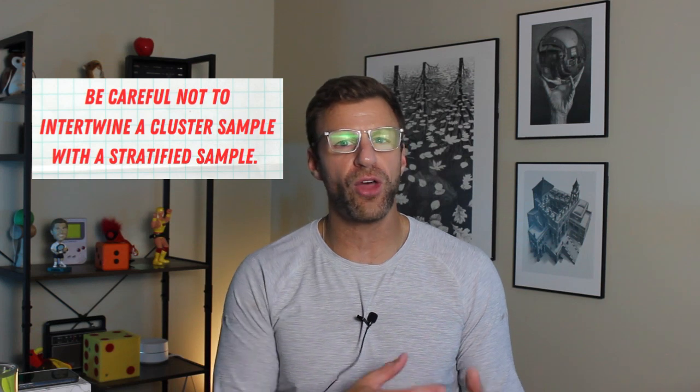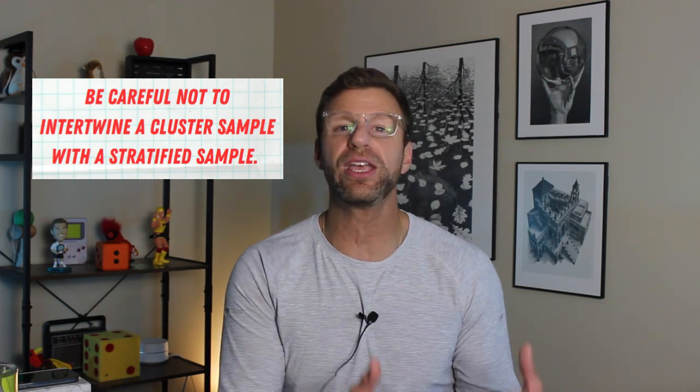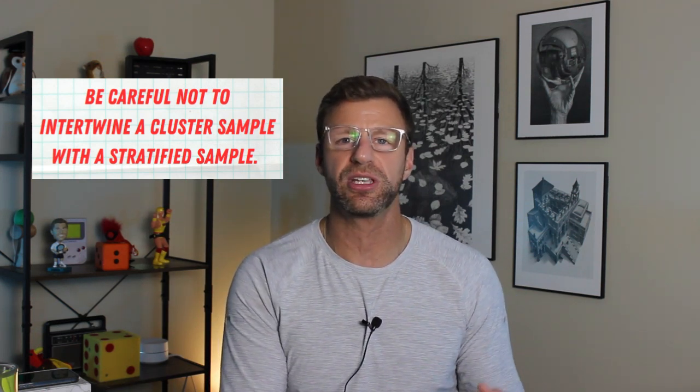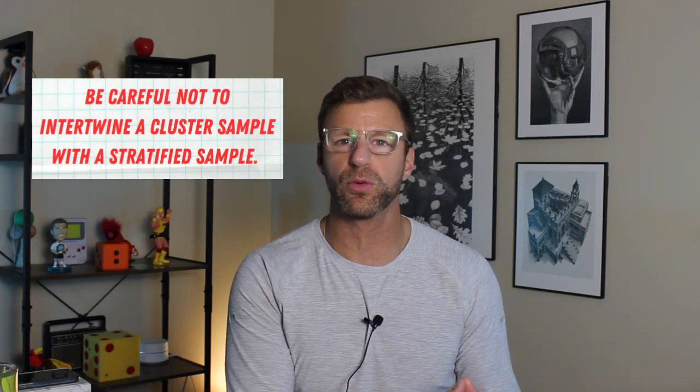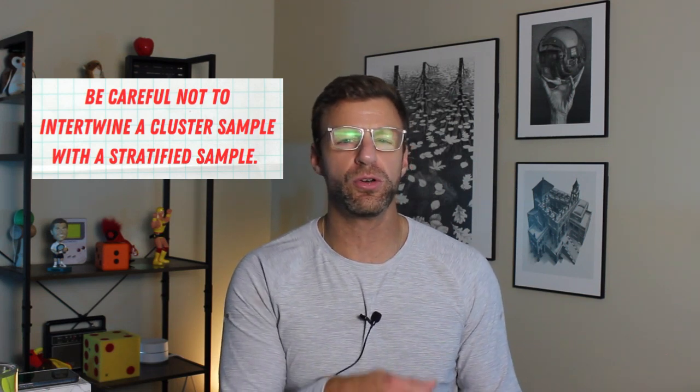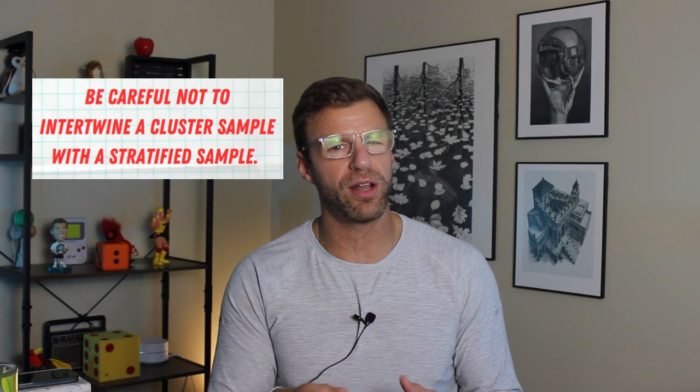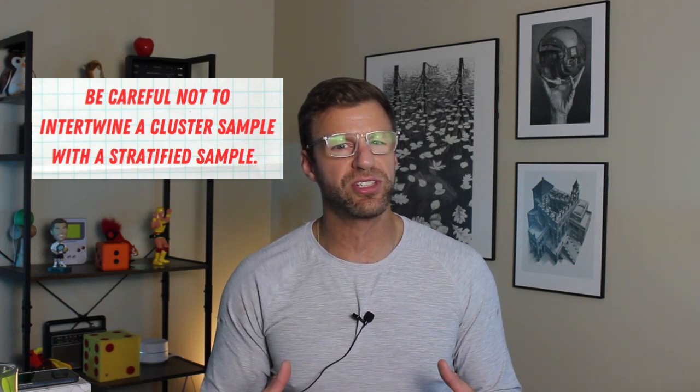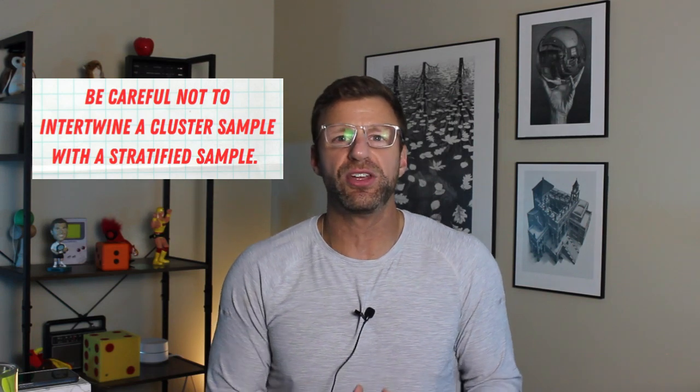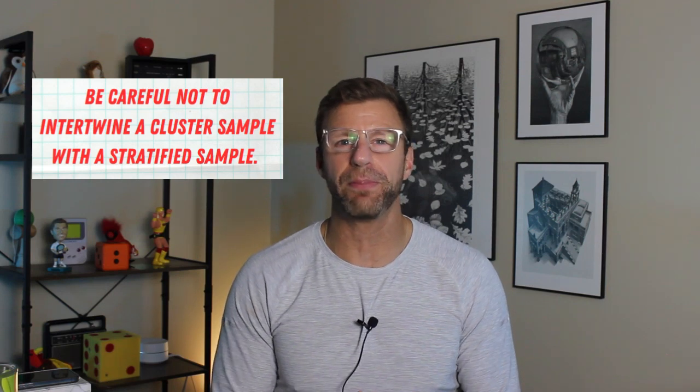So now you thought you were breaking your population into strata based on them being very similar within each group, but then you did a cluster because you picked one of those strata to be your entire sample, which would be very bad, because then you maybe pick the nurses and then your entire sample is all nurses, and you're not going to get the different opinions and different thoughts and different feelings from those other job classifications. So don't mix them up, is my point.